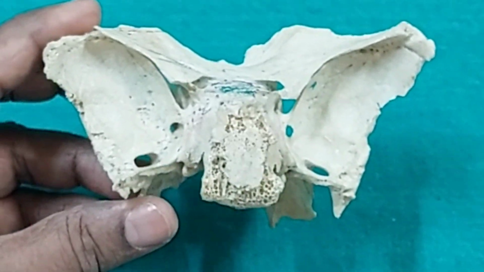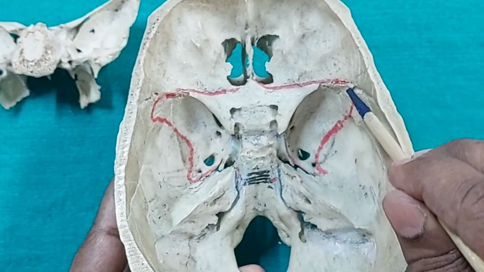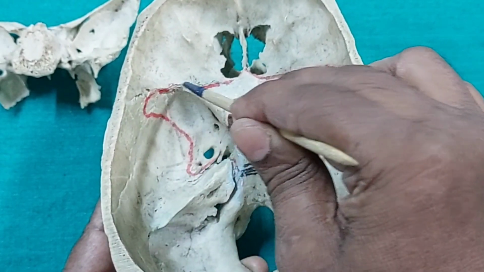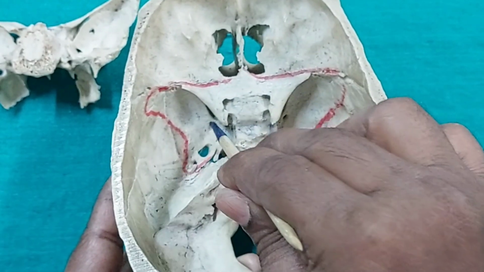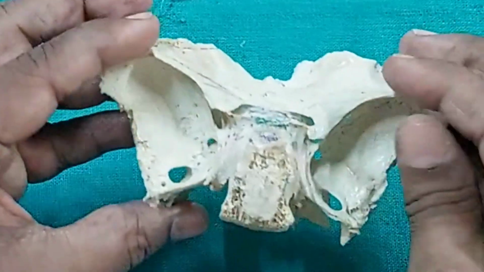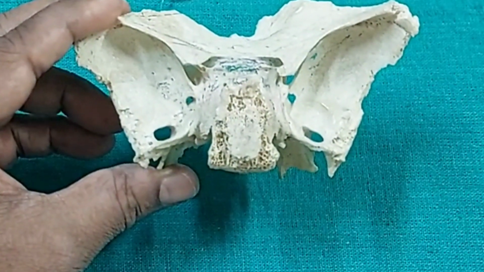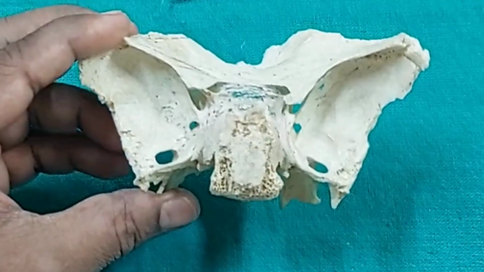Let us discuss the cerebral surface. In this surface, here you can see the greater wing of the sphenoid. It is marked by the red margin. This is the greater wing and this is the lesser wing. Here you can see so many foramens, from anterior to posterior. What are the foramens you can see in the greater wing?